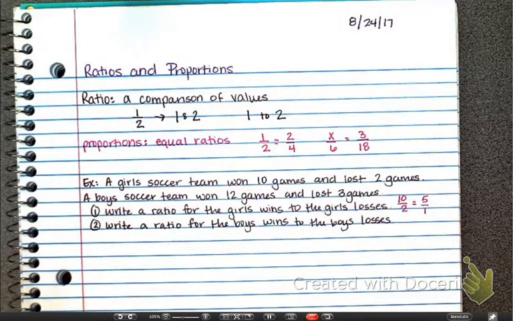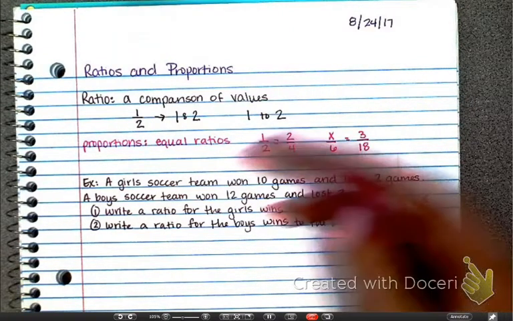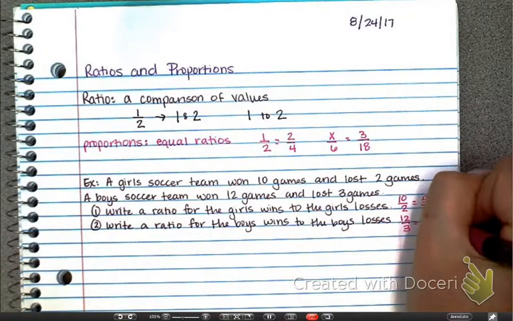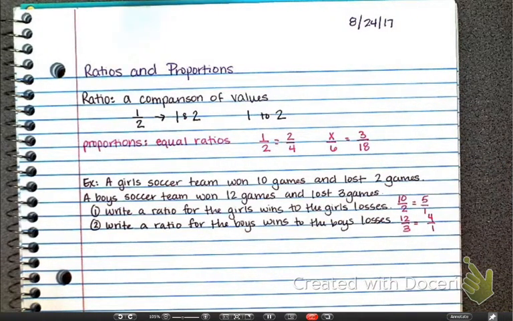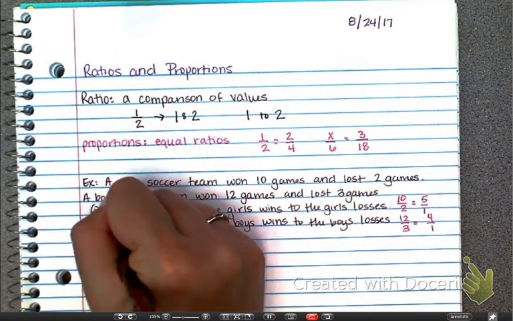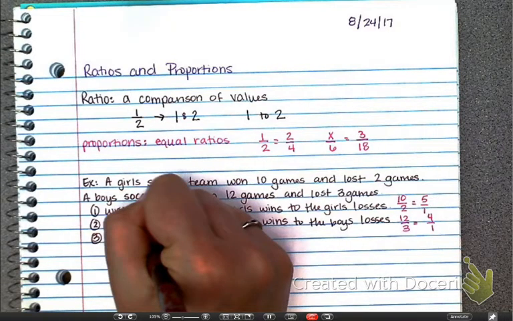Someone else, what's the ratio before you simplify of boys wins to boys losses? 12 to 3, which reduces to 4 over 1. Okay? So my third question for you is, who has the better win ratio?